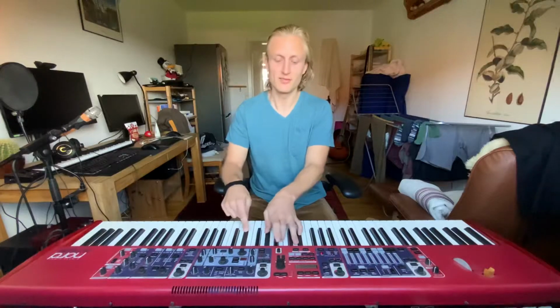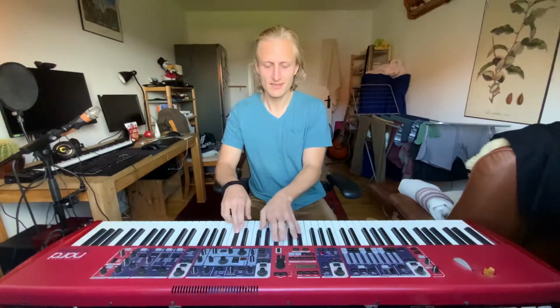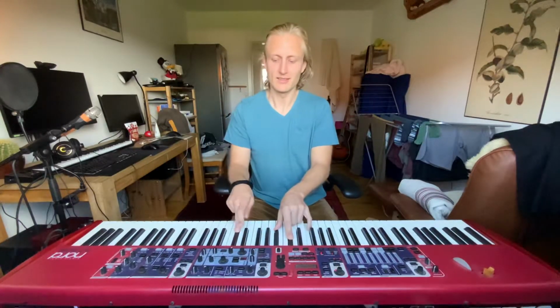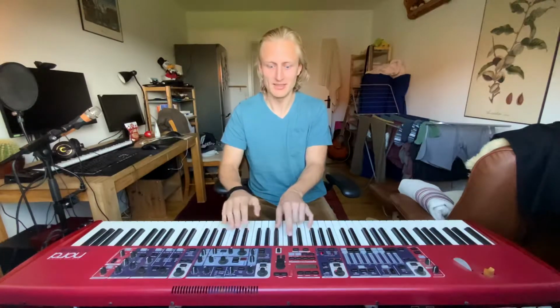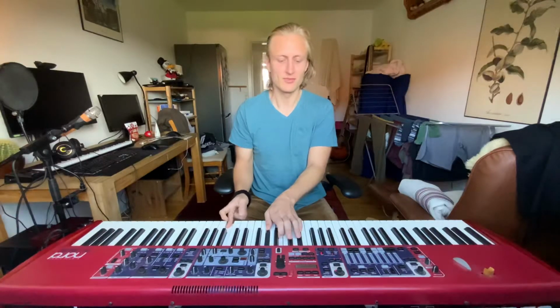The 5 comes from the 5. And the 6 comes from the 4. I mean, the 6th note in the scale comes from the 4 chord, which is the subdominant. And the 7th note of the scale comes from the 5 chord.